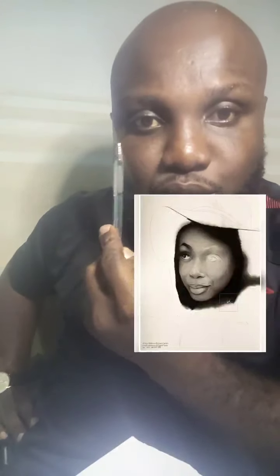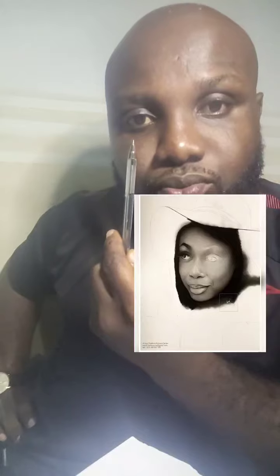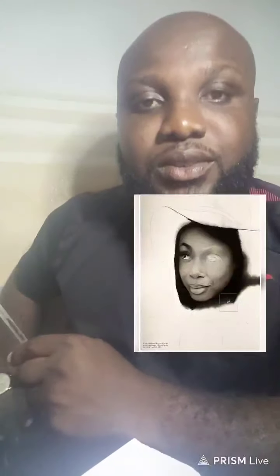And then the highlight is the last thing you do. So you first get your shadows, then your midtones, and then you bring out your highlights. I'll use this approach in every feature of the face.